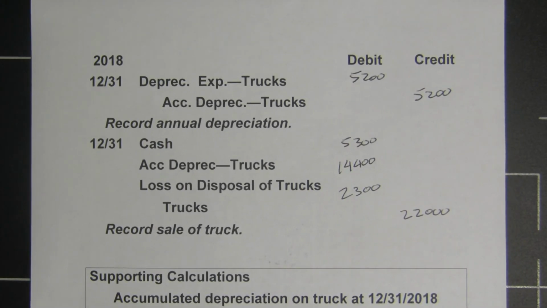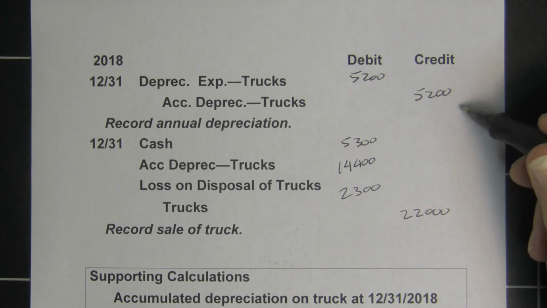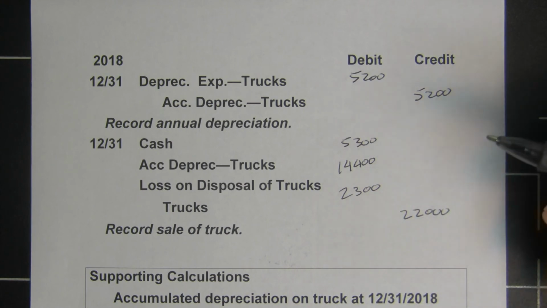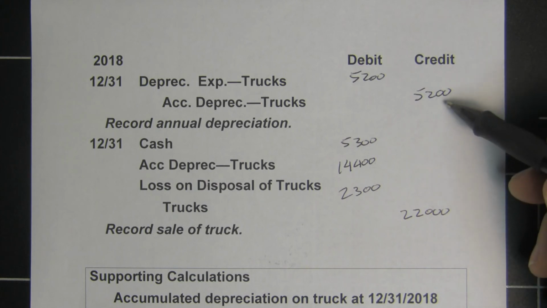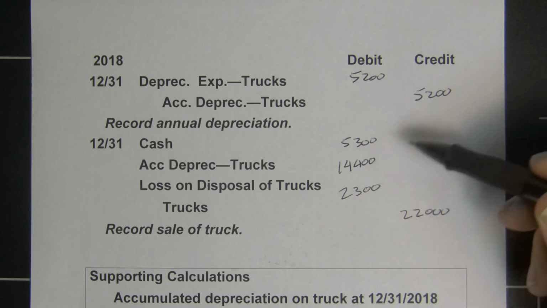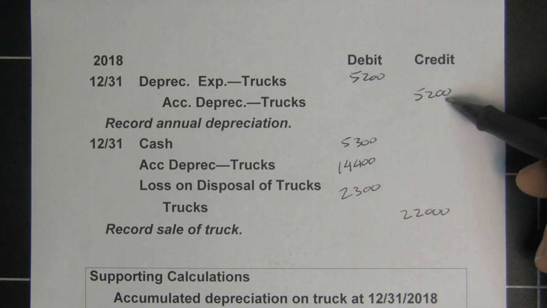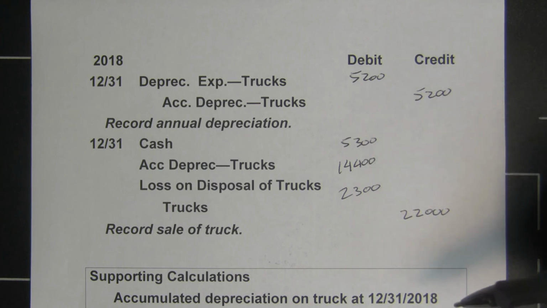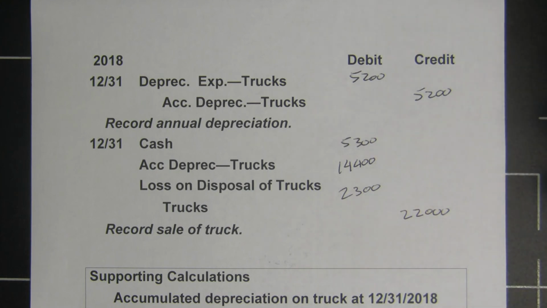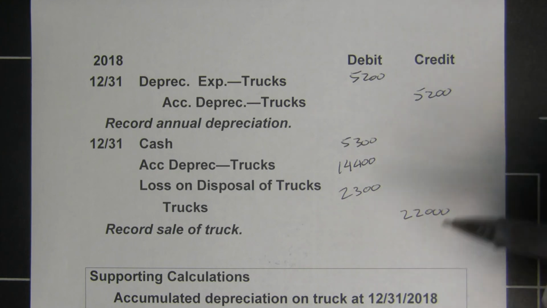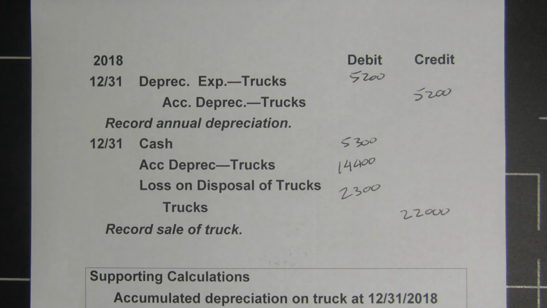So remember, we have to update the depreciation. Now, if we sold this in July, the beginning of July, the middle of the year, we would take half a year. We would do the same thing, but instead of having $5,200 in depreciation, we would now have $2,600. But it's done the same exact way.